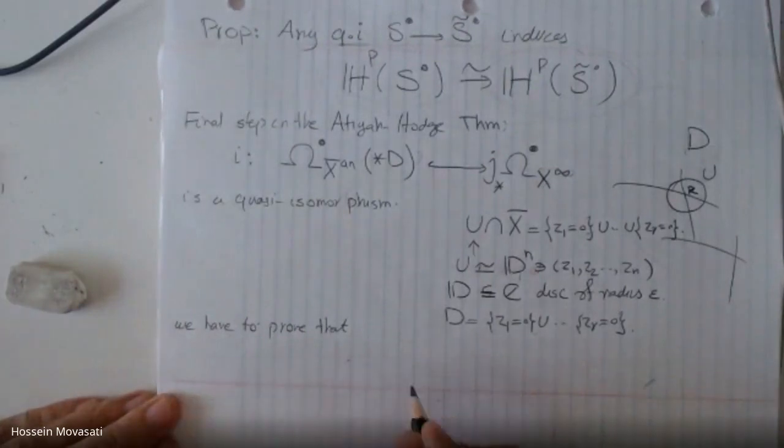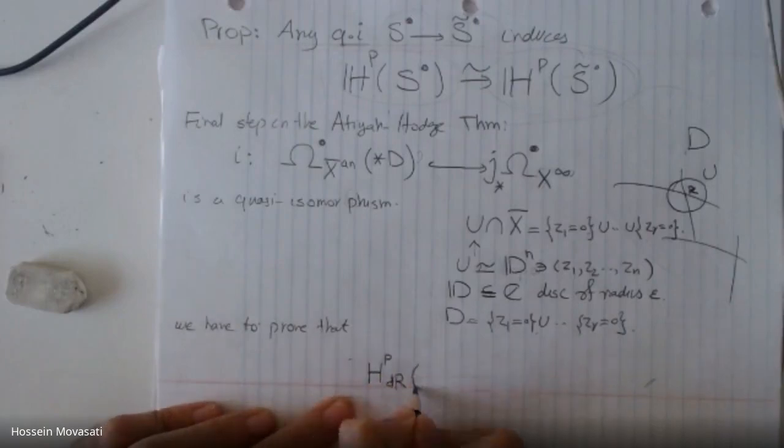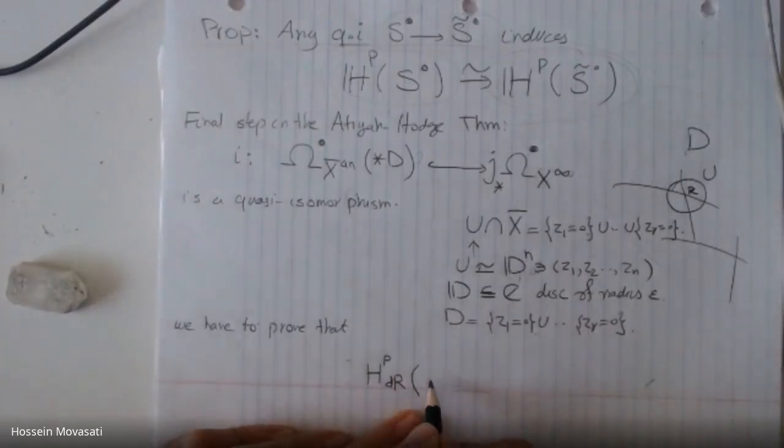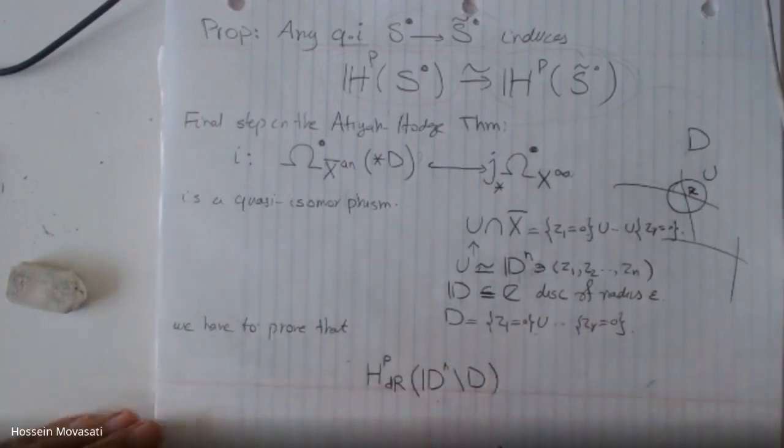Let's say from one side, I have the usual de Rham cohomology of this polydisk minus D, minus some coordinates equal to 0.